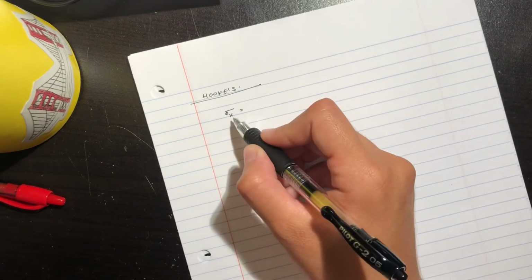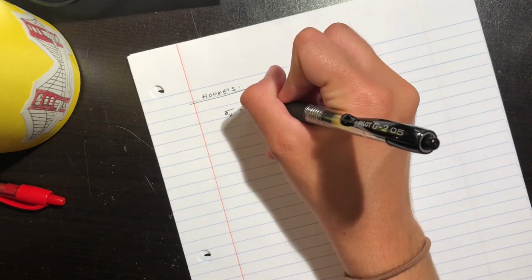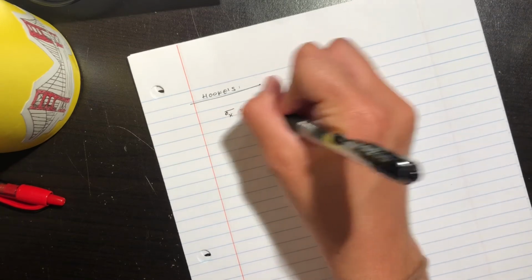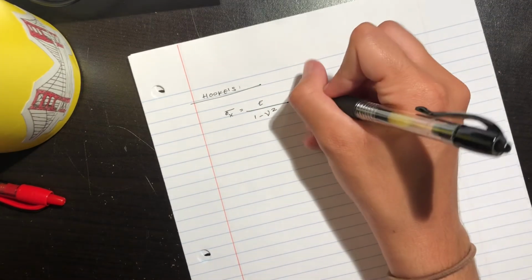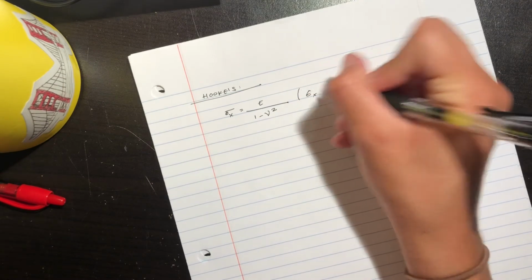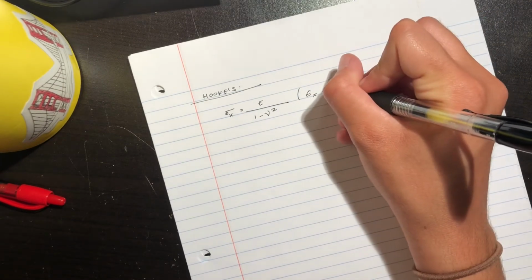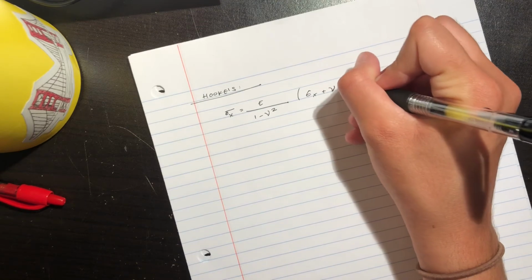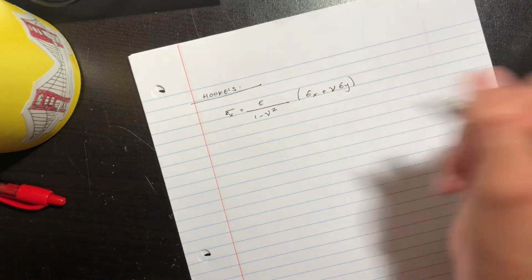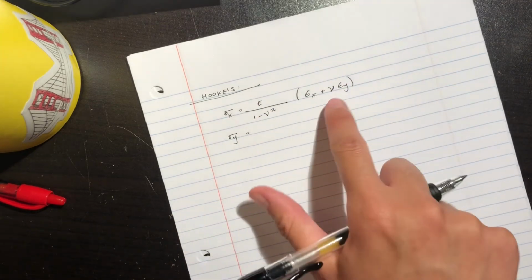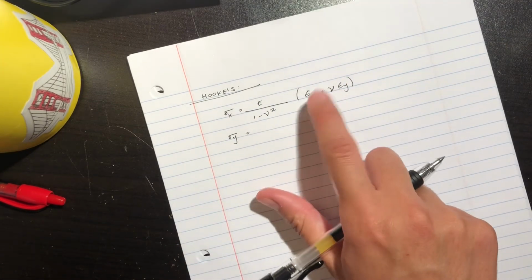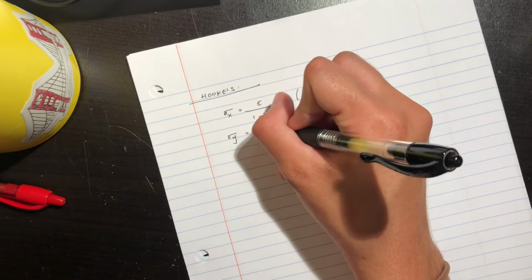It says that sigma x is equal to modulus of elasticity over 1 minus Poisson's squared times strain of x plus Poisson's times strain of y, I believe. And then for sigma y, it's going to start with the same thing, but the strain of x and strain of y are going to be switched.